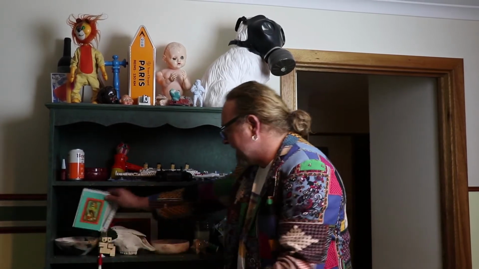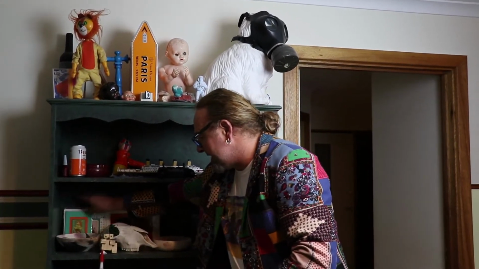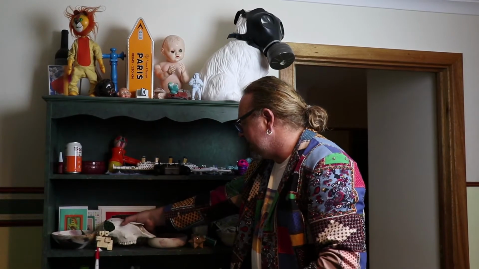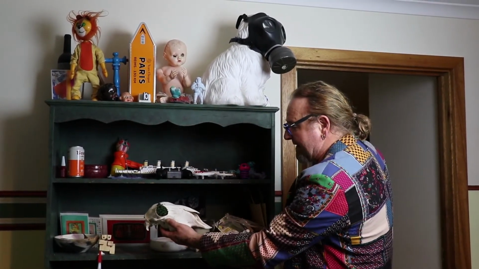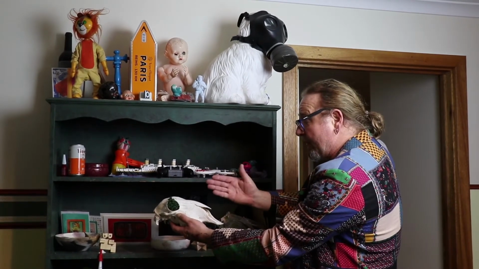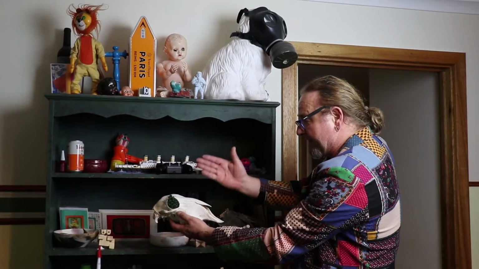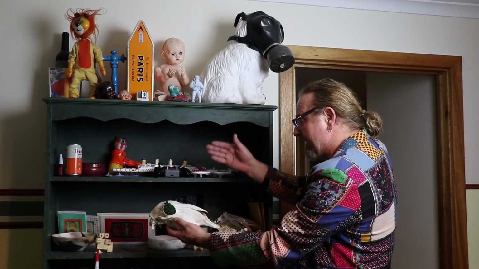Remember, we did low key and high key backgrounds, so I might choose to grab this skull and set it up against a white background, and that way it's a real high key shot because you've got the skull against that bright white background.